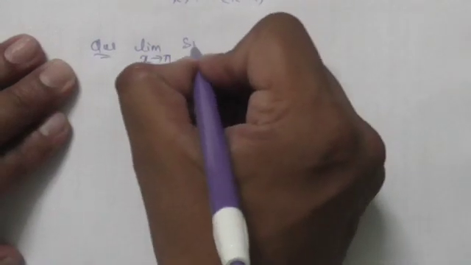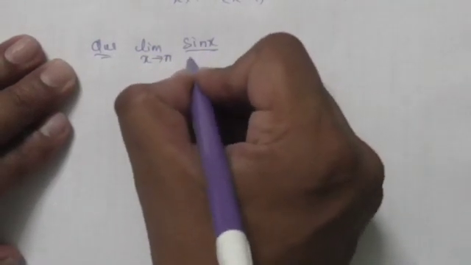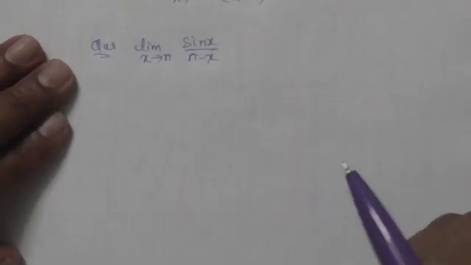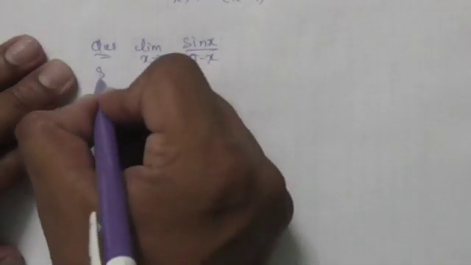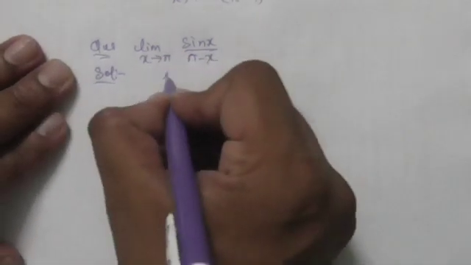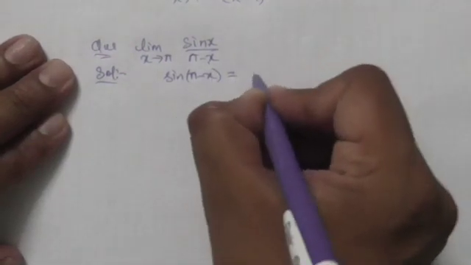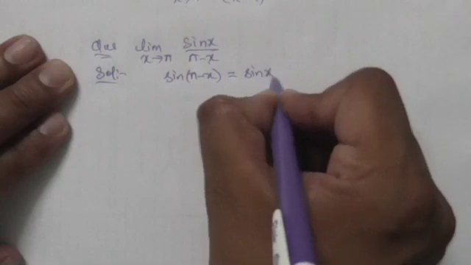Now we have to evaluate limit x tends to pi sin x upon pi minus x. We have to evaluate the value of this expression. Now see, sin(pi minus x) is also equal to sin x.